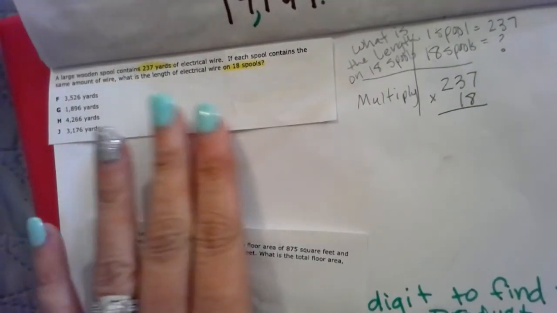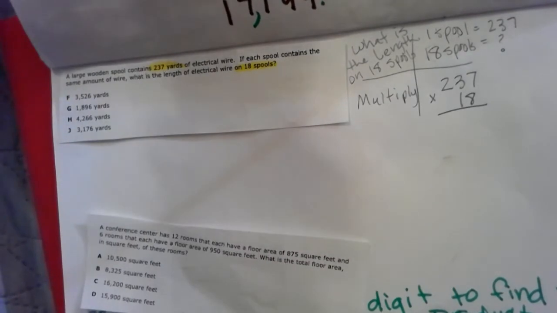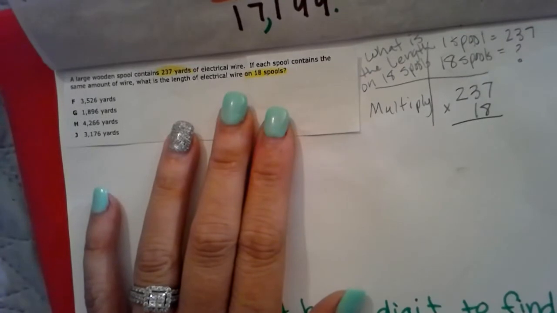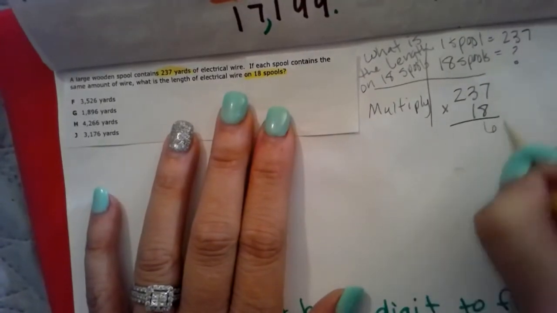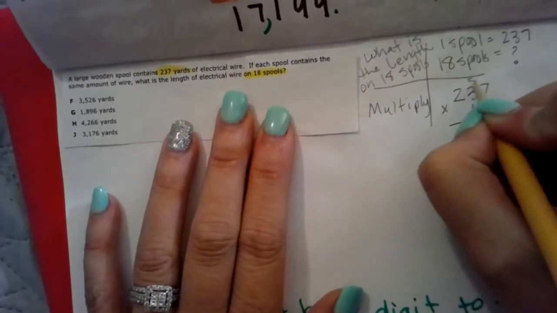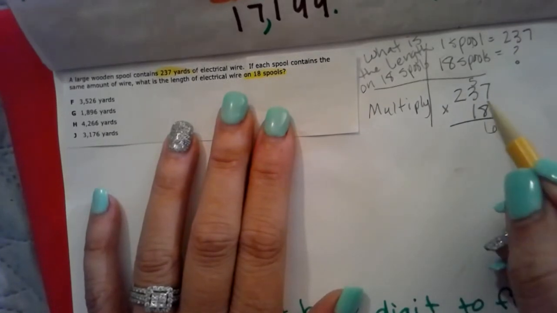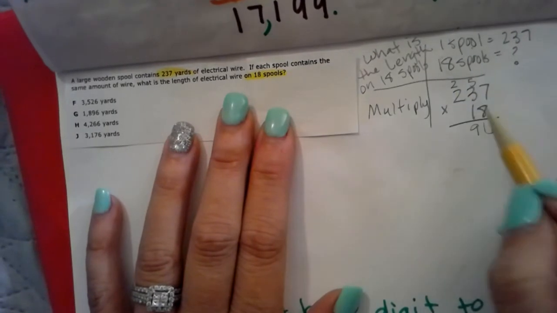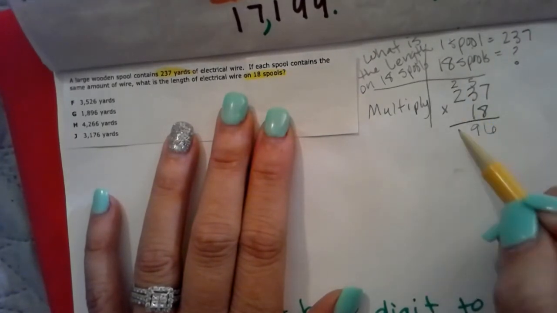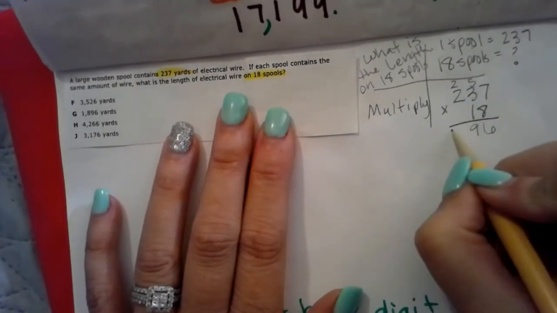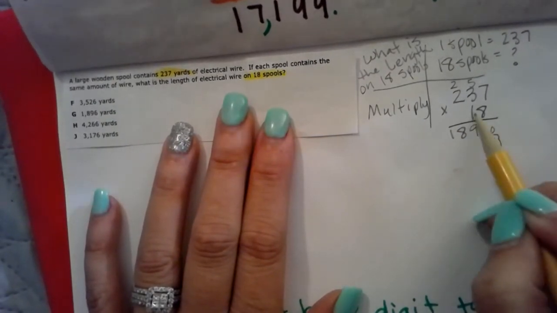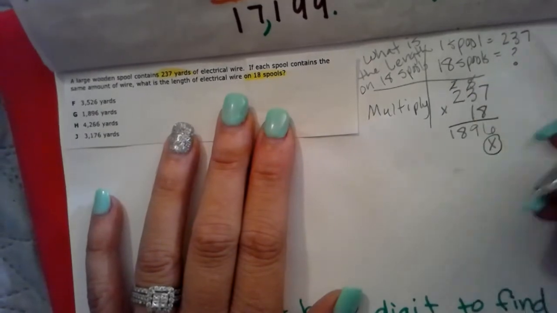Okay, so what would I do there? 8 times 7 is going to give me 56. So I put the 6, carry the 5. 8 times 3, 24, plus 5 is going to give me 29. 8 times 2, 16, plus 2, 18. I need a placeholder because I need to be underneath this 1 to be able to multiply it. I'm going to mark those off because I already used them.